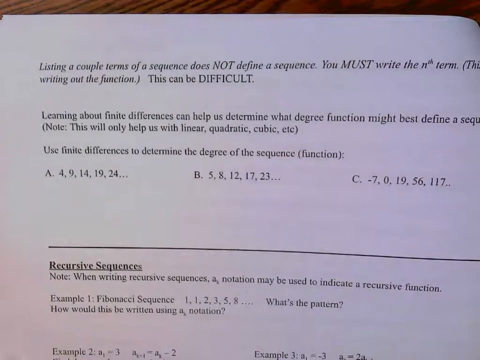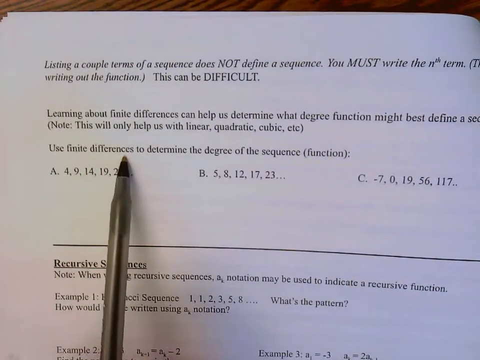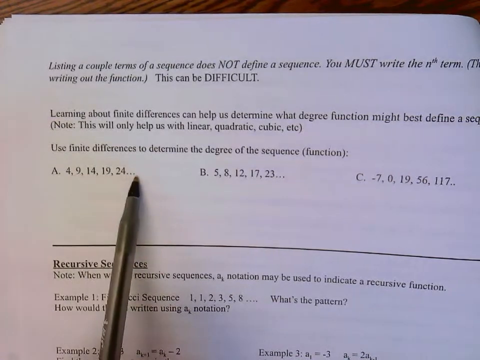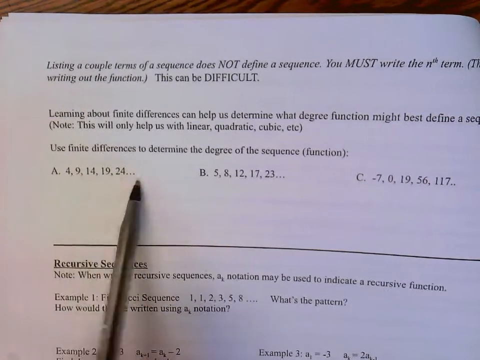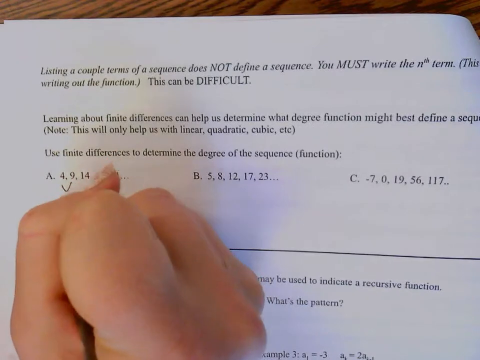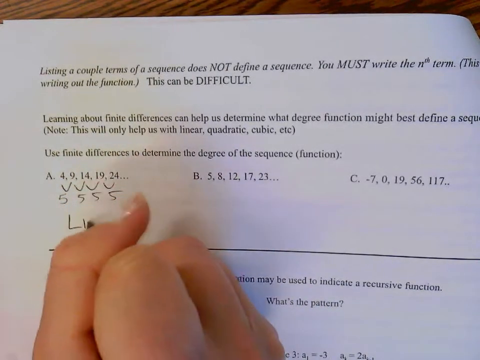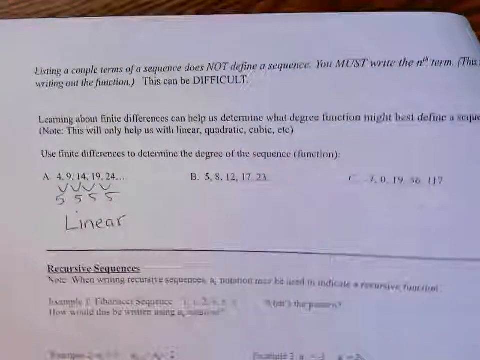So it's called finite differences, and what you do is you just see what the difference is starting out. It might be linear right off the bat. This one's linear, right? Up by 5 each time. So that tells you that this is a linear function or an arithmetic sequence.